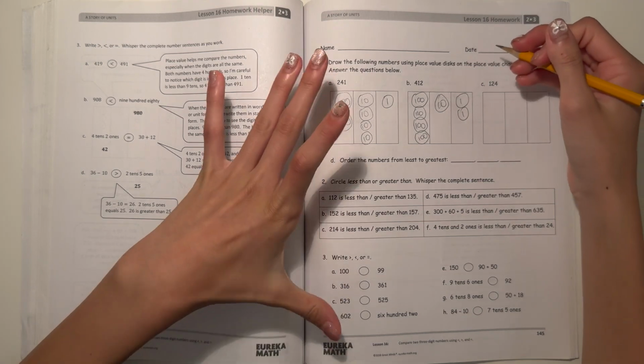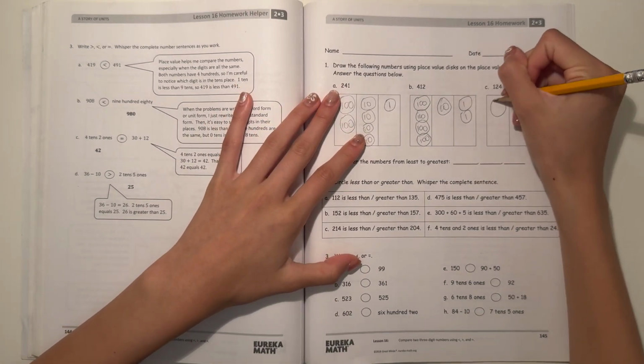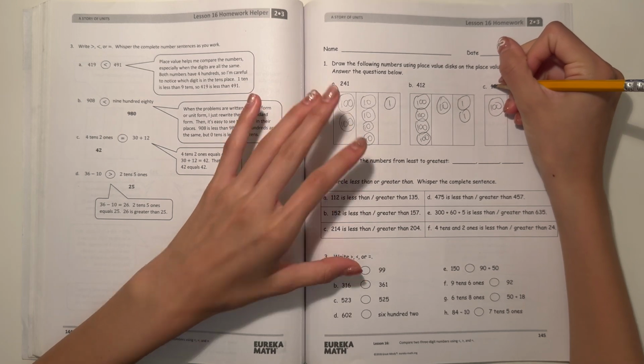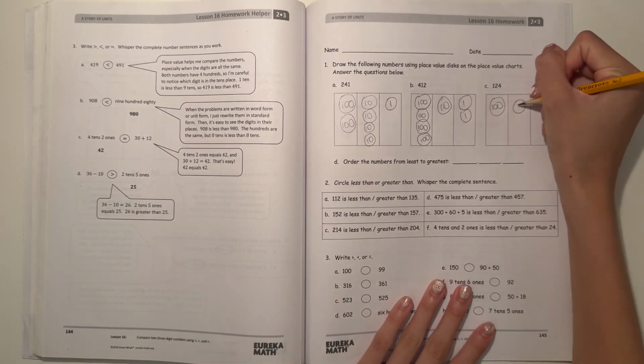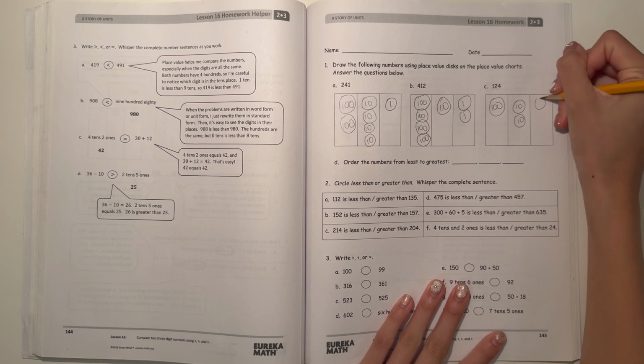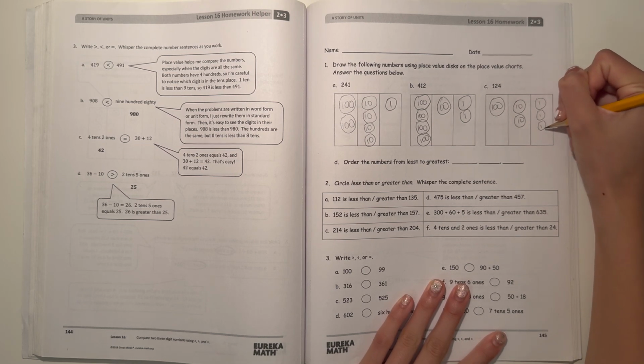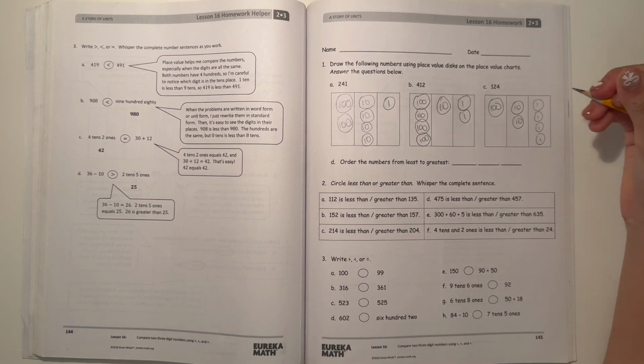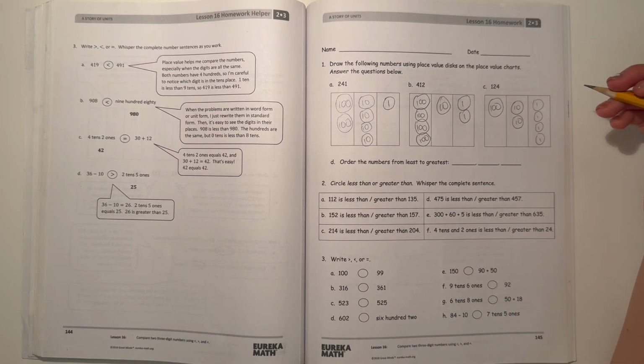And 124. Let's see, 1 in the hundreds place, and 2 in the tens place, and 4 in the ones place. So 1, 2, 3, and 4. So we have 124. Now it says order the numbers from least to greatest.